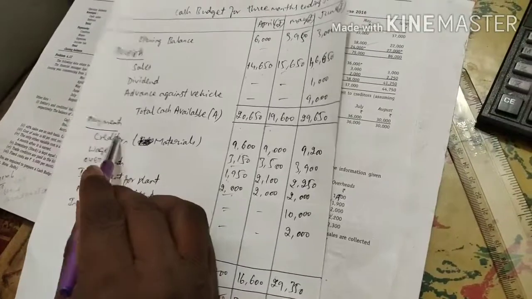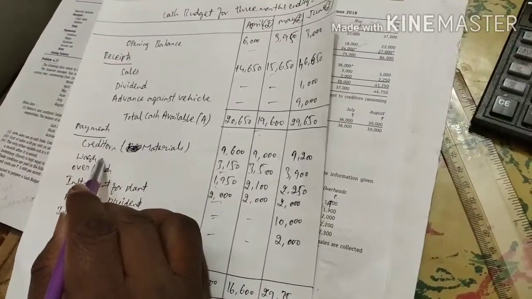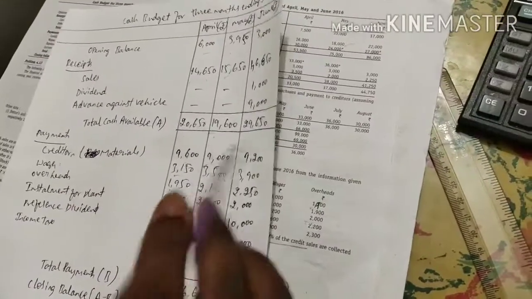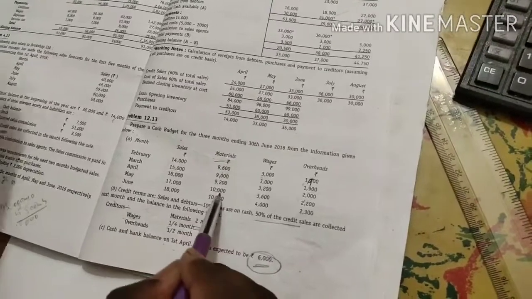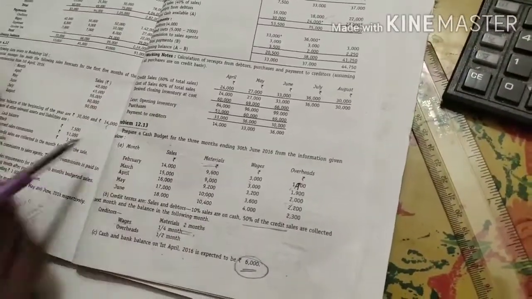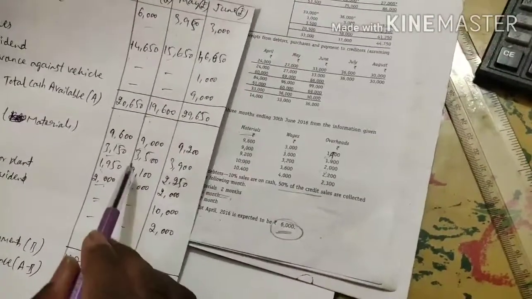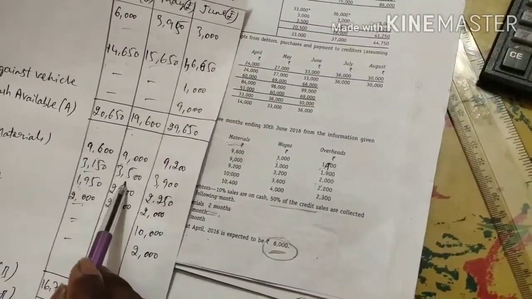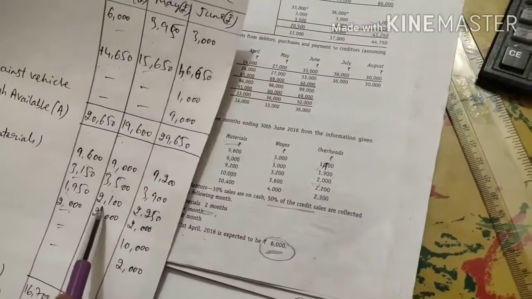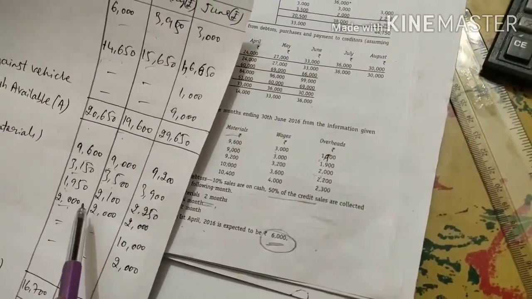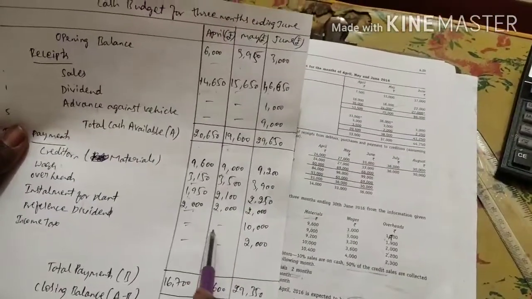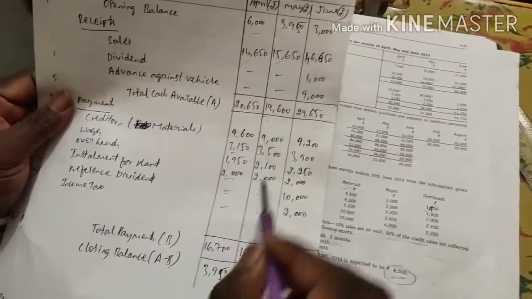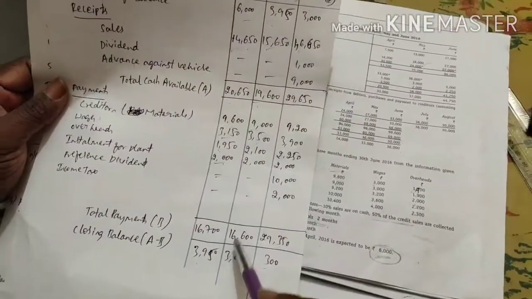Again, for the payment, under the payments, as I told you, like for 2 months, so creditors is 9,000. So see here, what is the materials they have given? That is in the month of March. I have paid in the month of May. How much? 9,000. Again wages the same way, 1 by 4 into 3 by 4, 3,500. Overheads again 1 by 2, March 1 by 2 and May 1 by 2 I will get. And even installment for plant, as I told you, that 2,000 every month I will pay, same I have entered here. Preference dividend has not been paid, income tax has not been paid, so total payment will come 16,600.